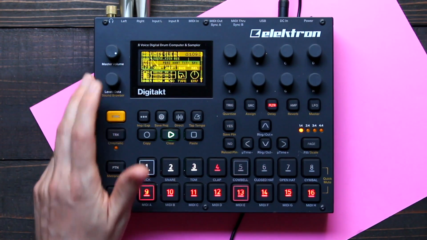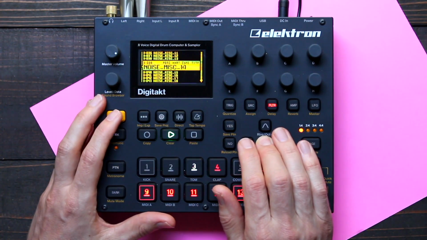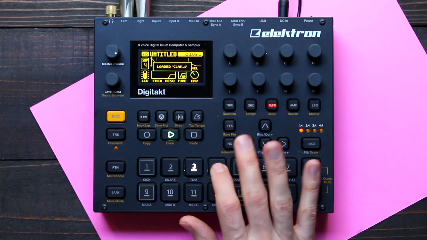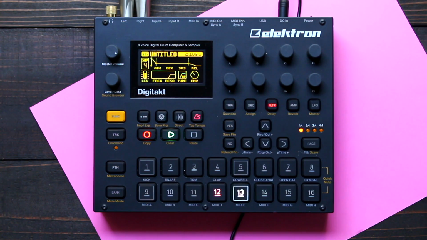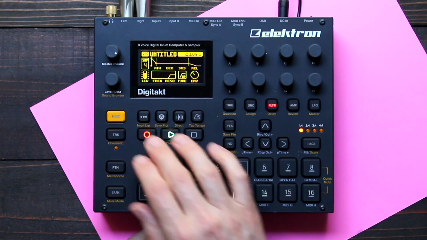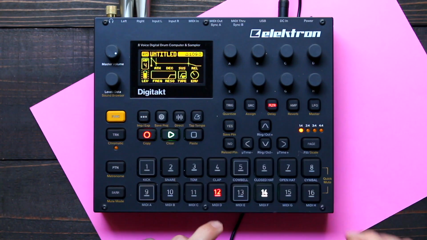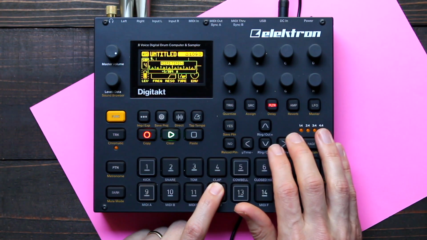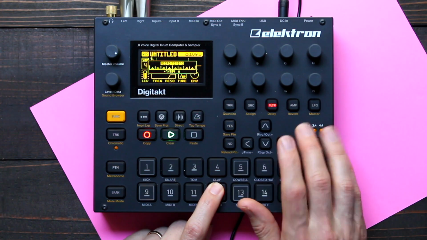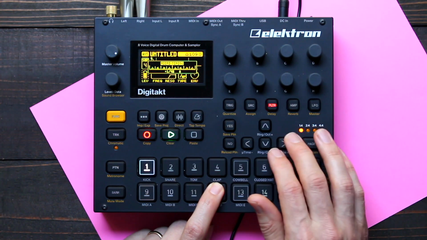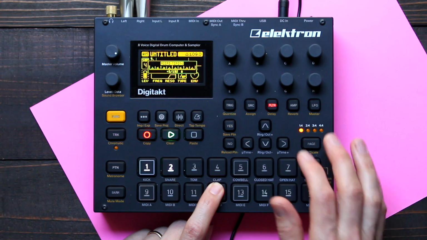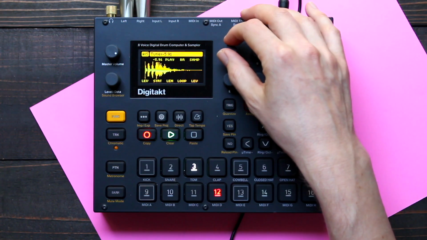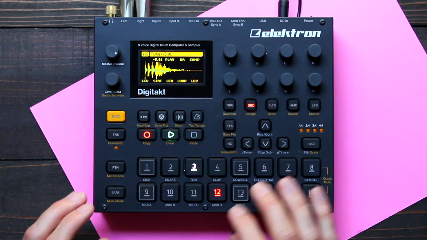Okay, number 4. There's already a clap there, but I'm going to use one of my own. That works. I'm going to set that to be a little late. So it's right before beat 4. That's nice. I like reverb on claps.